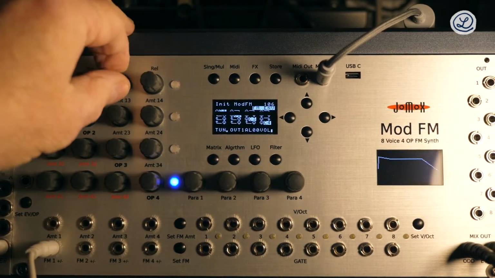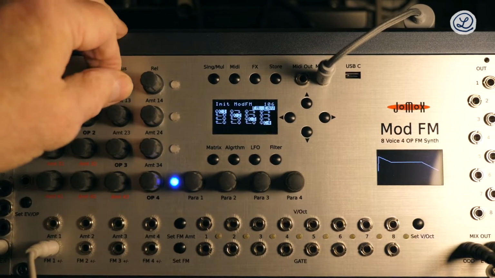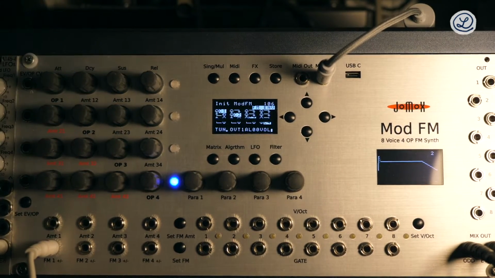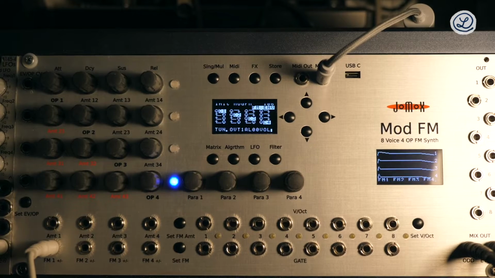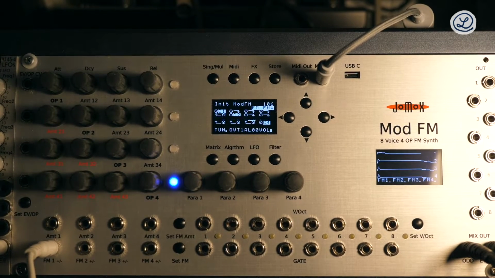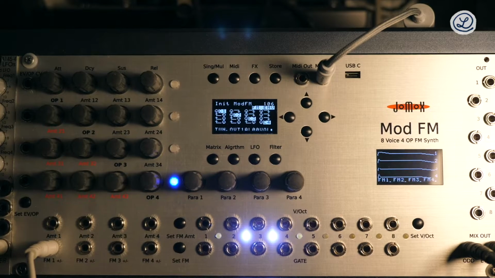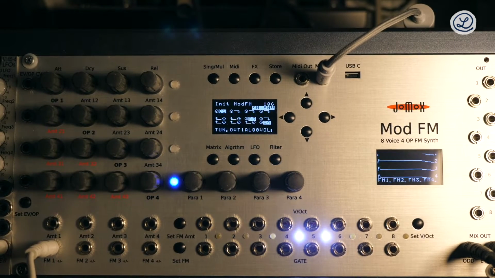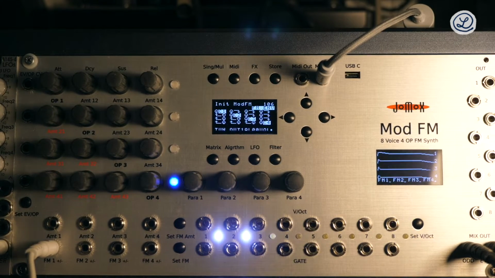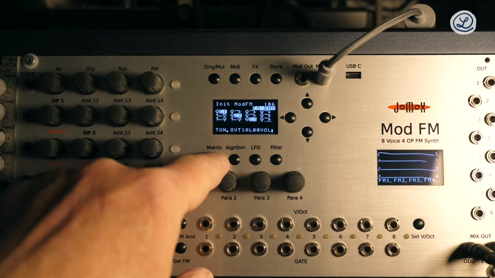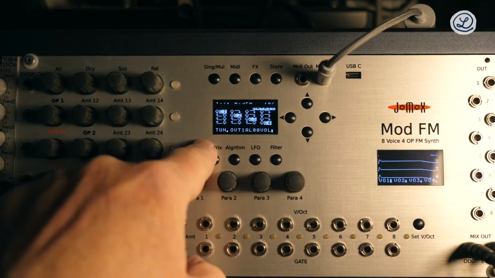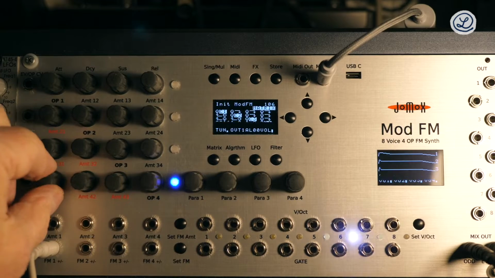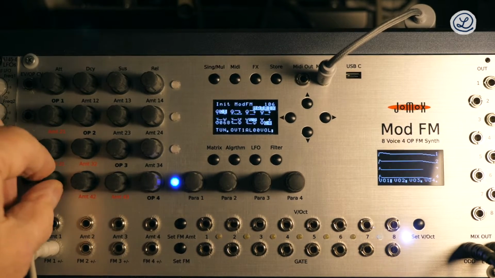but I'm not sure why, maybe because they are not free. I'm not sure why the FM envelopes are not affecting the operators. Okay, let's go back to the matrix and do some wilder modulations.